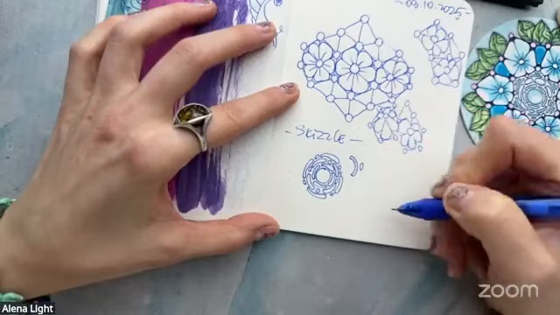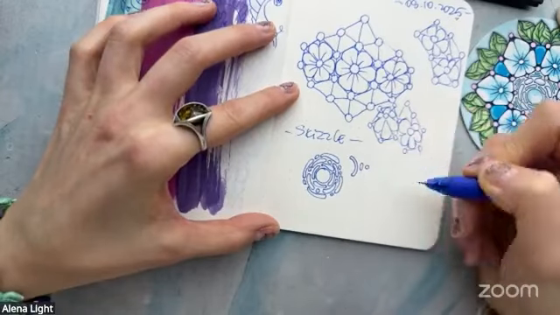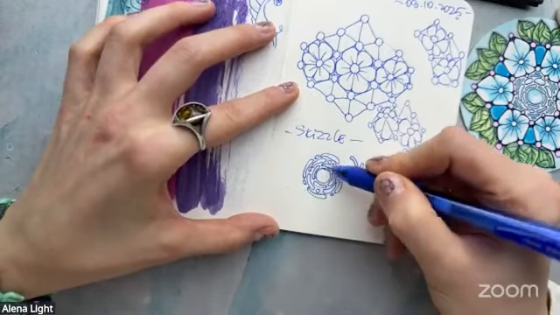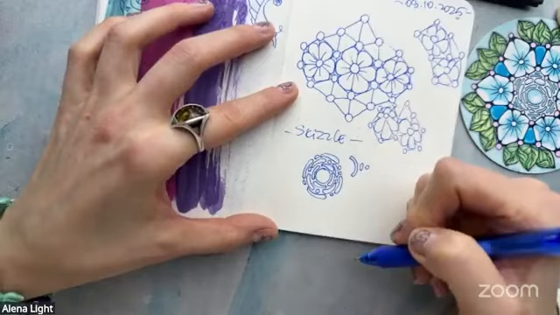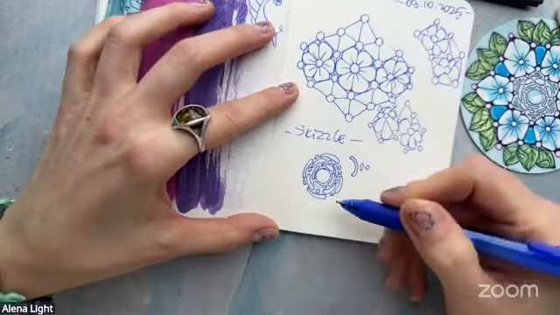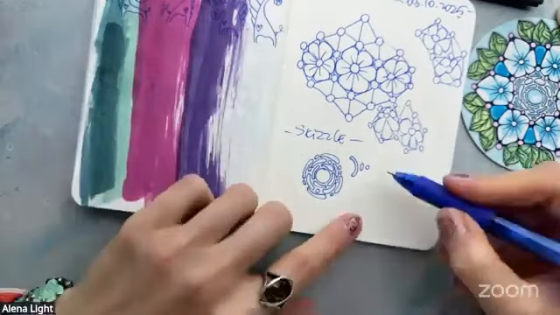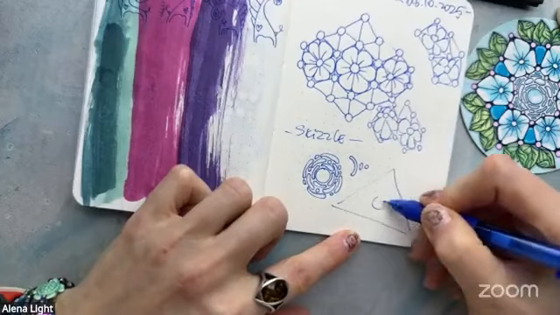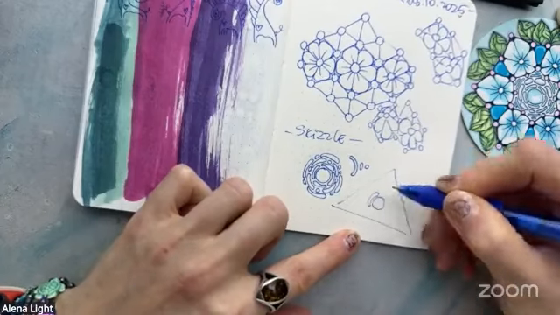And we have smaller and even circles like that. Everything evolves around this center. So it's very easy to fill any space.